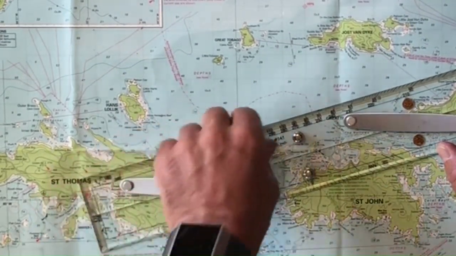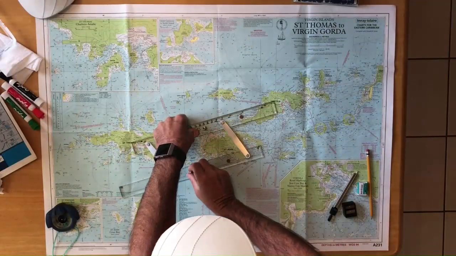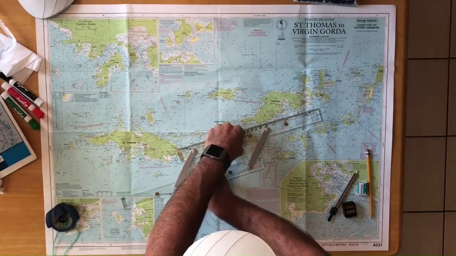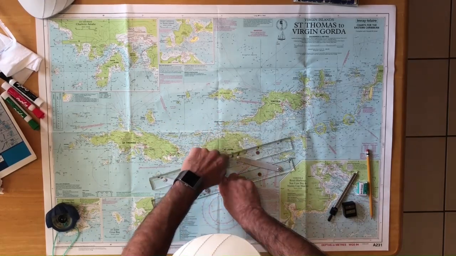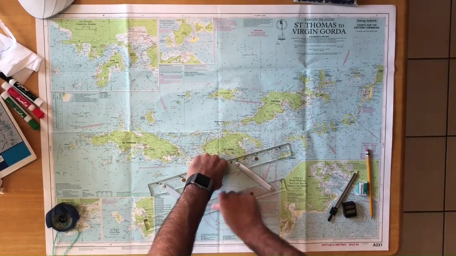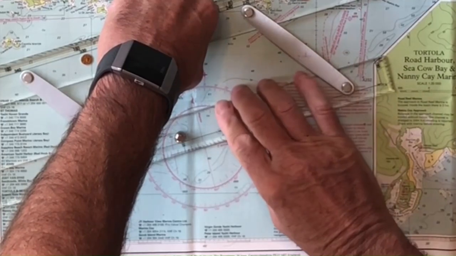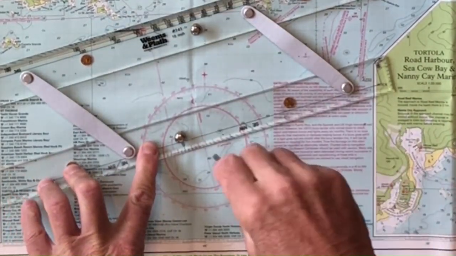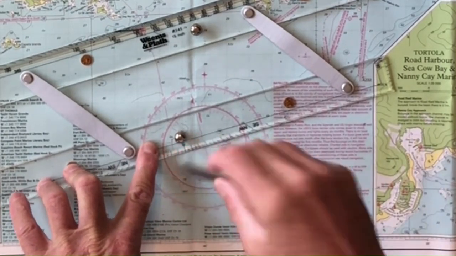There we go. Very, very carefully, because I don't want them to slip, I walk my parallels down to my compass rose. My compass rose has crosshairs right in the middle, so I want to make sure my parallels are touching right in the middle.